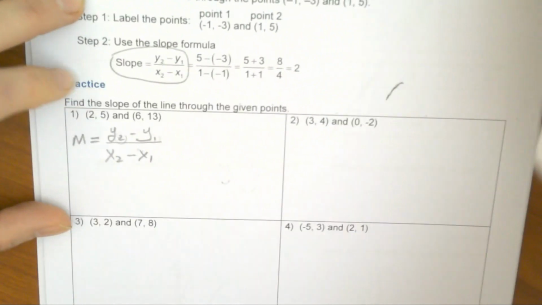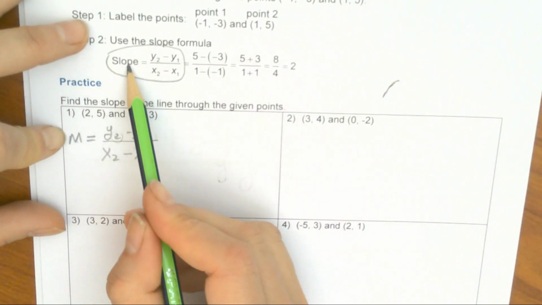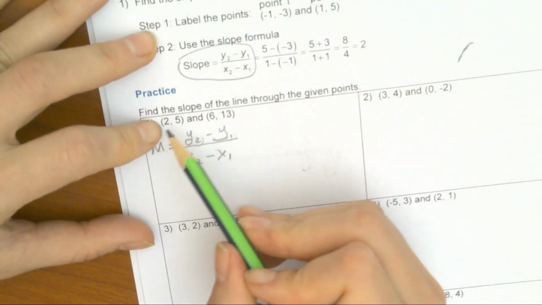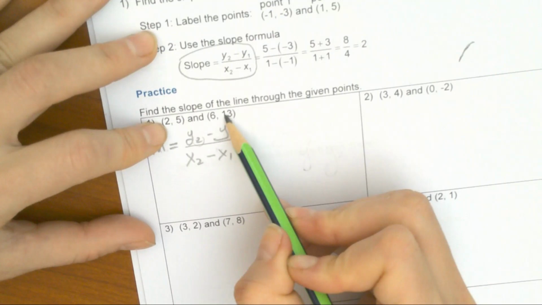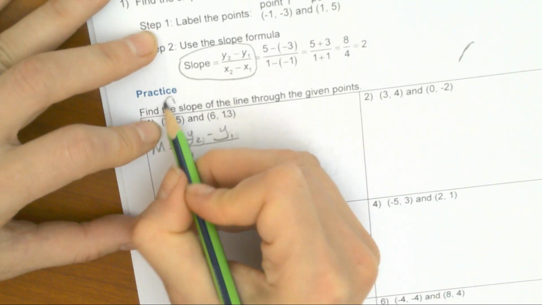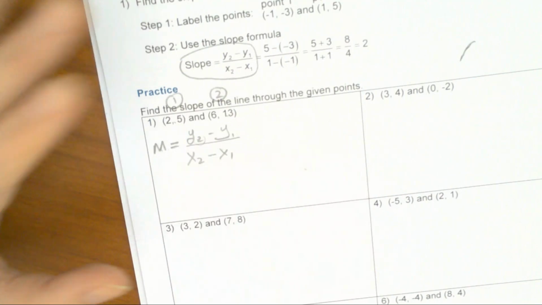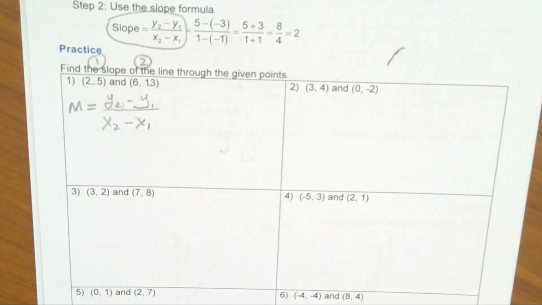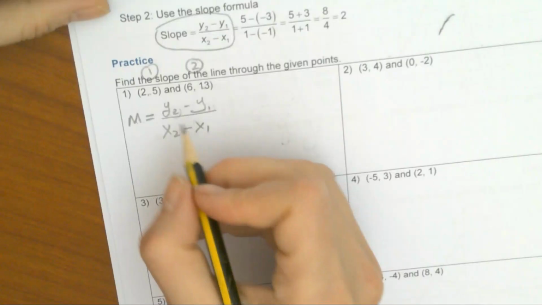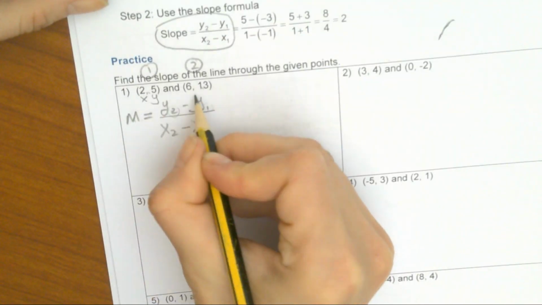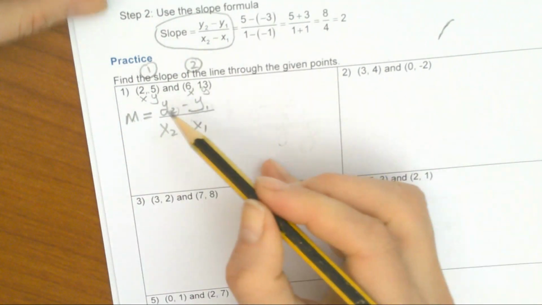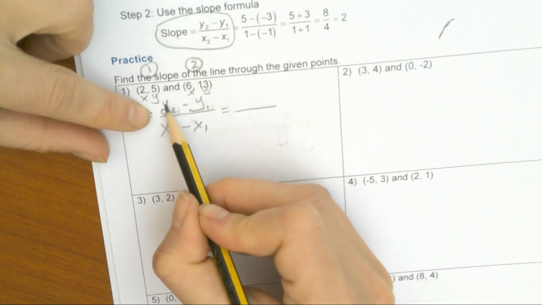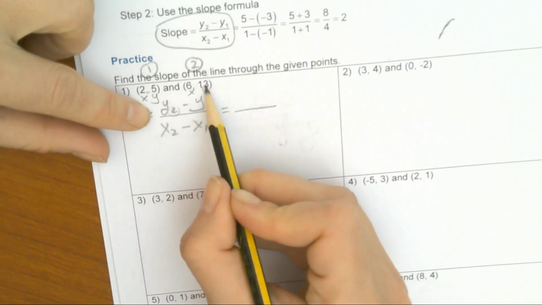And I use the word M instead of writing the word slope. M just means slope. Now you have to choose this one to be point 1 or this one to be point 1, and it doesn't matter. So let's just do point 1, point 2. You have to make a choice. You can't just leave it. You have to choose one of them to be point 1 and one of them to be point 2. Now we know that this is x, this is y, this is x, and this is y. So what these 2's and 1's mean, it says, please look at point 2 and take the y value. So here's point 2, take the y value, which is 13.